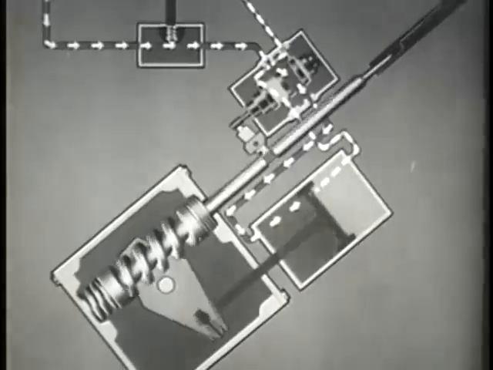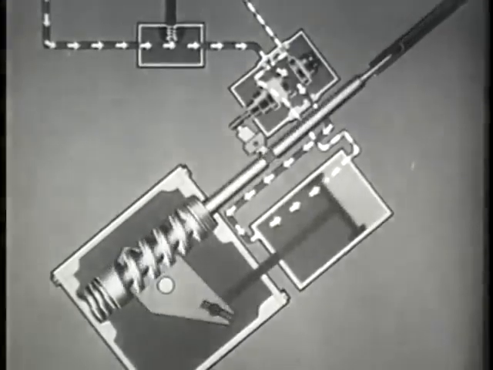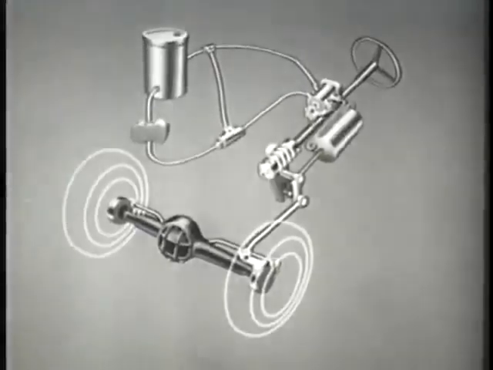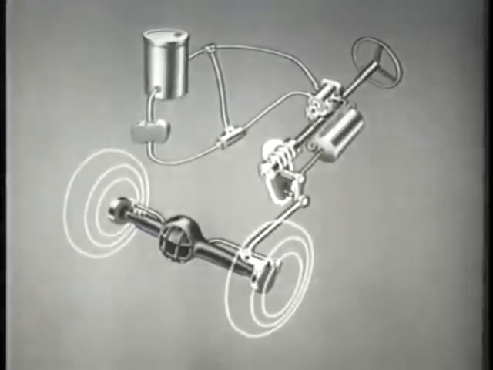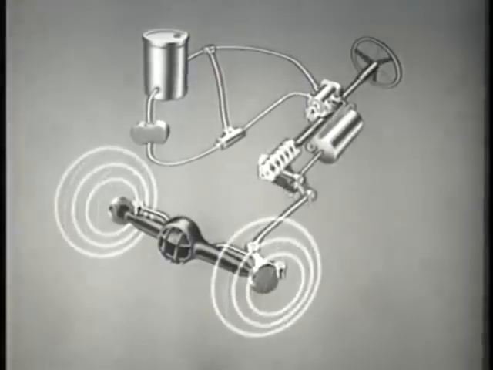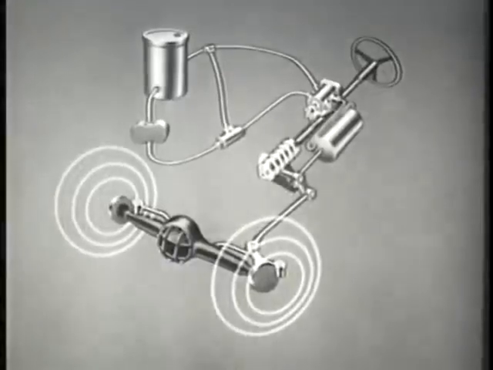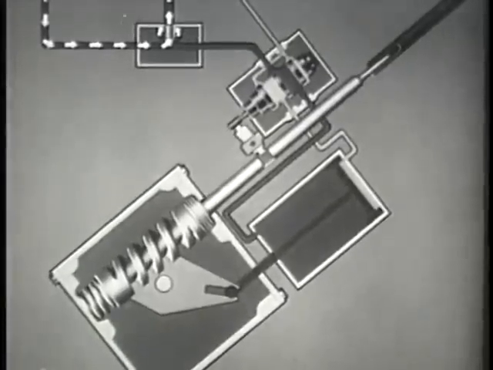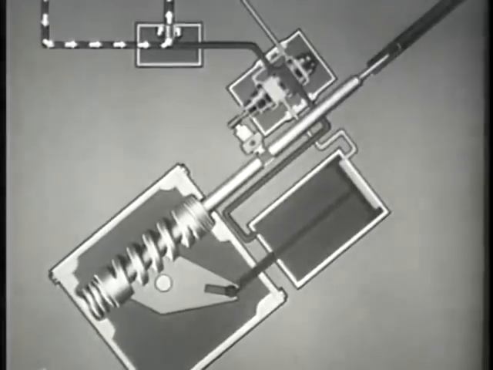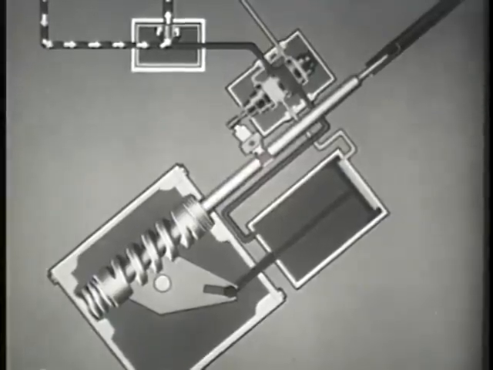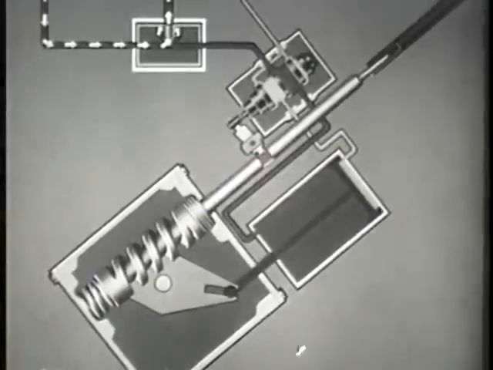The pressure differential in the power cylinder moves the piston and piston rod, thus applying a mechanical force to the pitman arm shaft lever, turning the wheels in the desired direction. When the piston reaches the end of travel in the power cylinder, the pump continues to deliver fluid, causing an increase in operating pressure. The relief valve provides an escape for this excess pressure back to the reservoir.